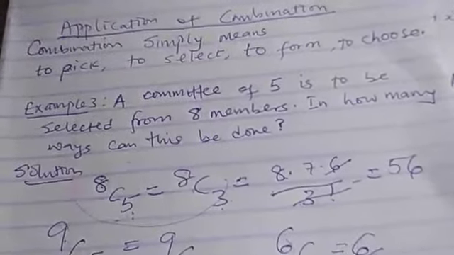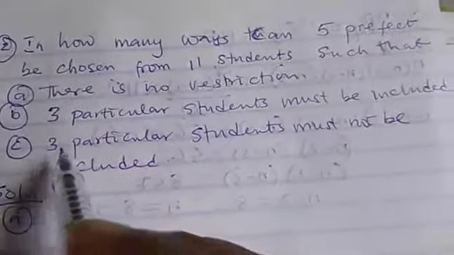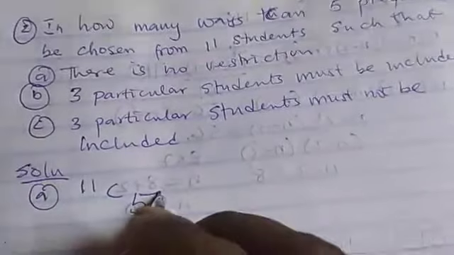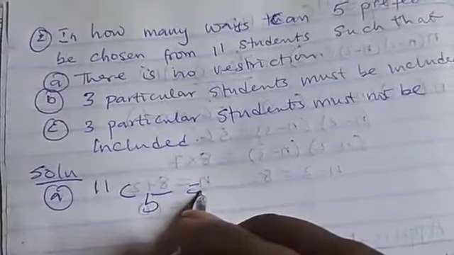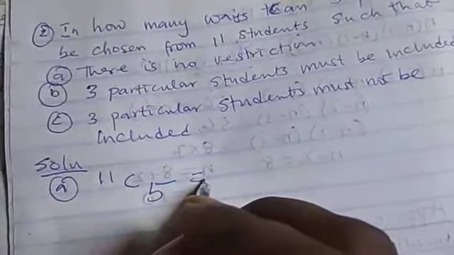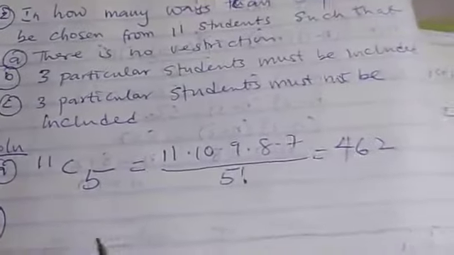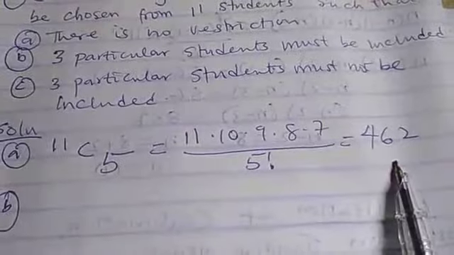So let's consider conditional arrangement under combination. Another example: in how many ways can 5 prefects be chosen from 11 students such that (a) there is no restriction? If there is no restriction, that means there is no condition attached to it. We are only selecting 5 from 11. So the answer is just 11 combination 5. So 11 combination 5, what will that give us? It will give me 462.